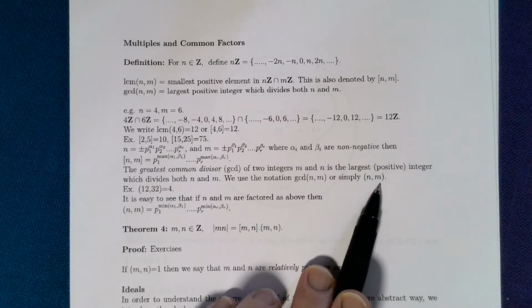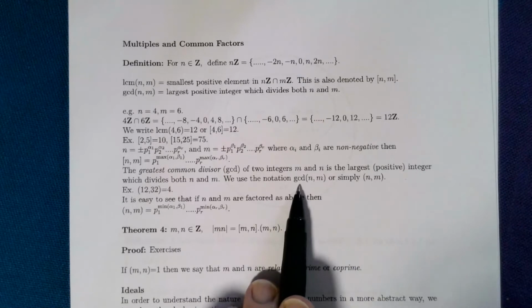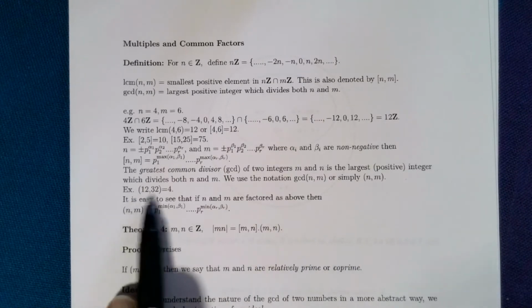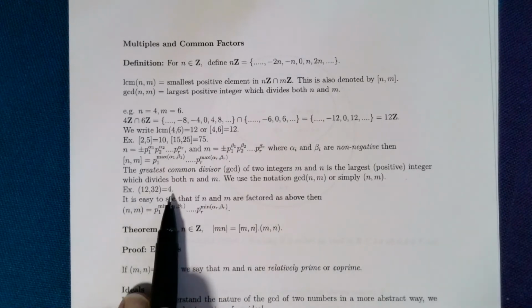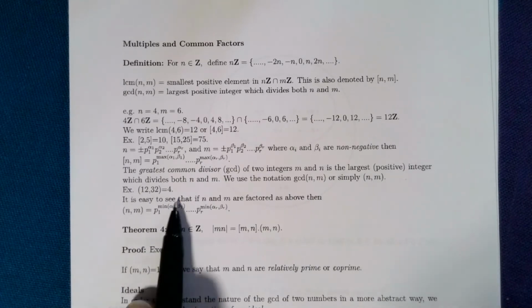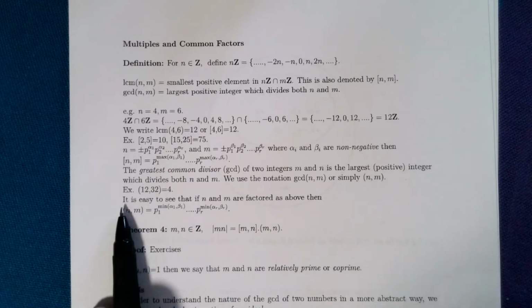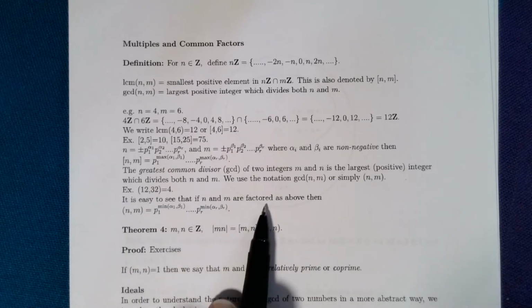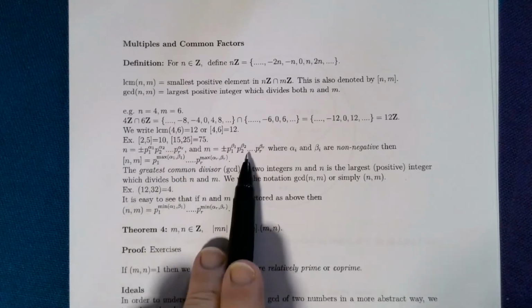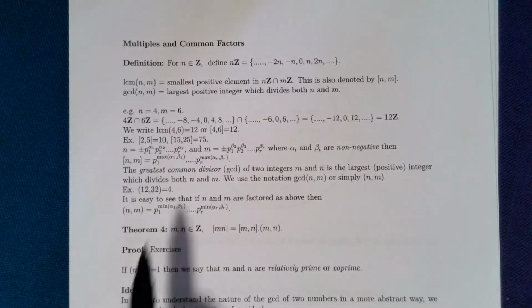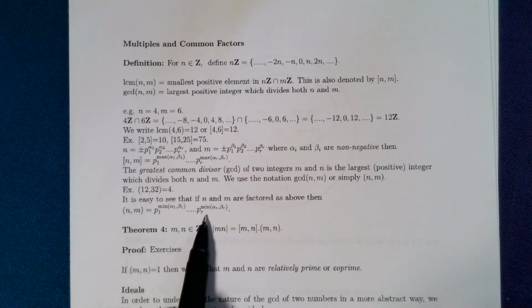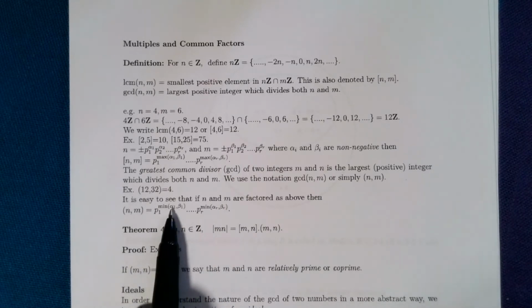So often we'll just leave out the word GCD. So the GCD of 12 and 32, for example, is 4. It's fairly obvious. That's the largest integer that goes into both. And it's easy to see then that if n and m are in factored form, as we did up here, then for the GCD of n and m, you take all of those primes and you raise them to the minimum of alpha i and beta i all the way through.